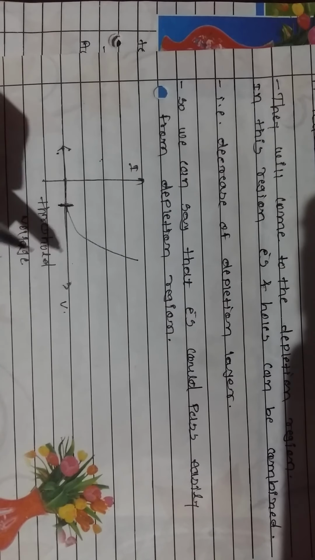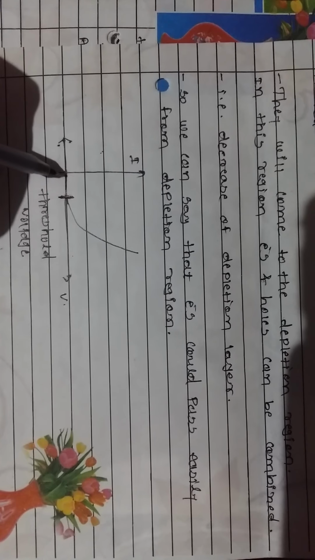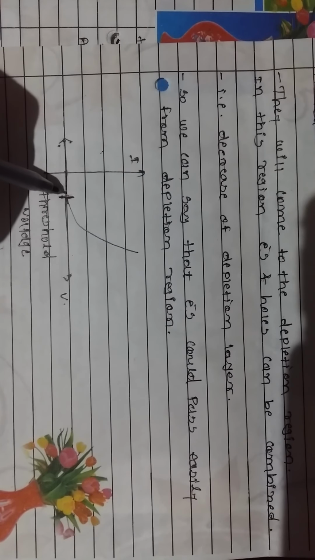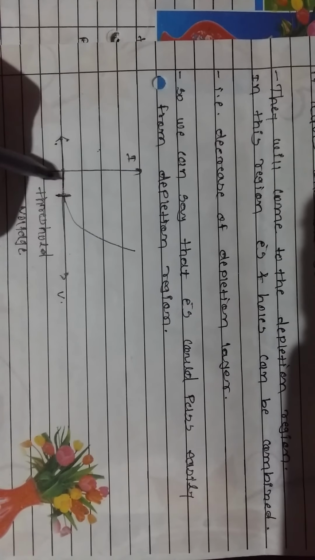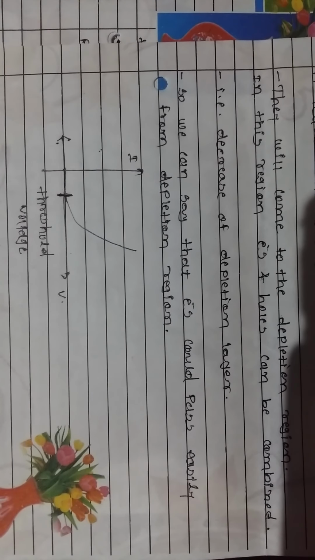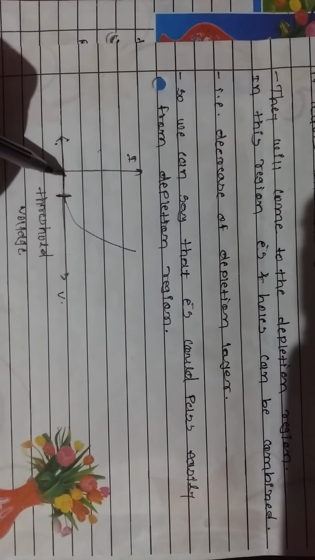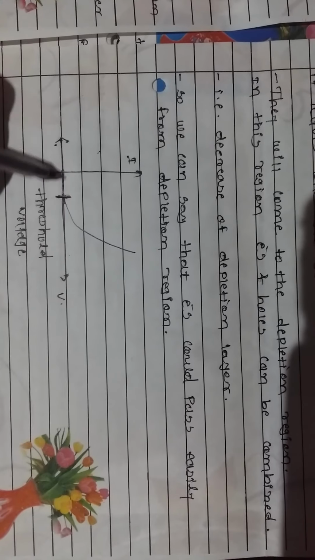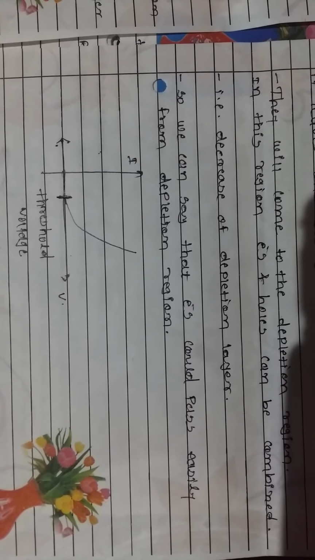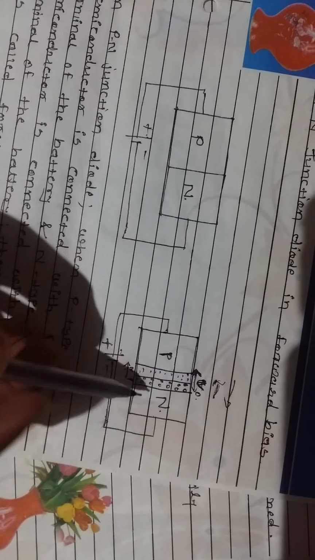We apply some voltage, but we do not get any current. The reason is that we have a depletion region, and the applied voltage is utilized to overcome this depletion region voltage.